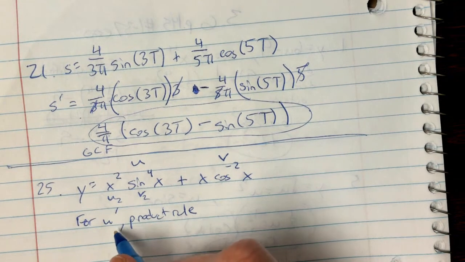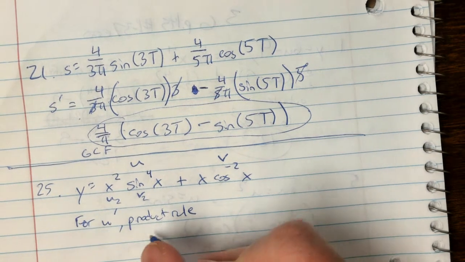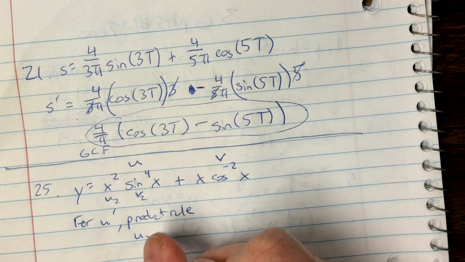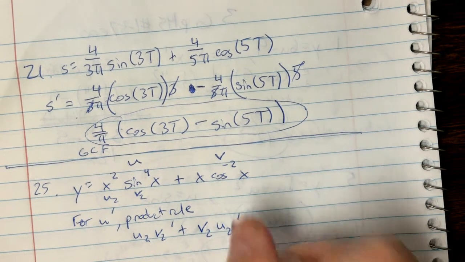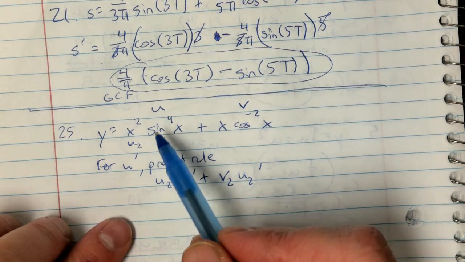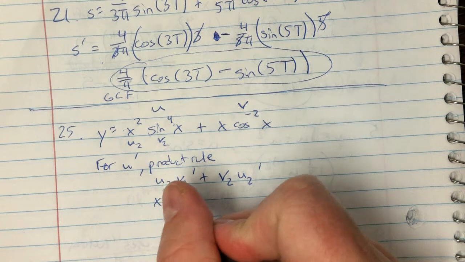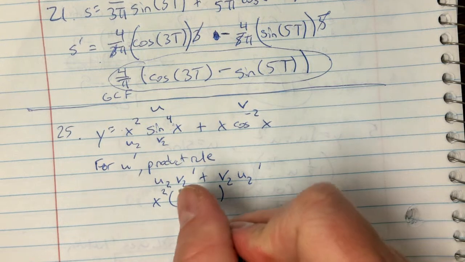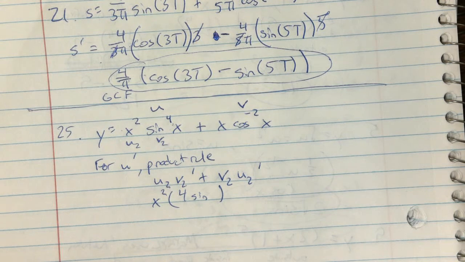Okay, so for U prime, we need our product rule. So we basically need U2 times V2 prime plus V2 times U2 prime. Or basically just think of it as this one times the derivative of that. So x squared times the derivative of sine to the fourth, which would be 4 sine, and the derivative of sine would be cosine.